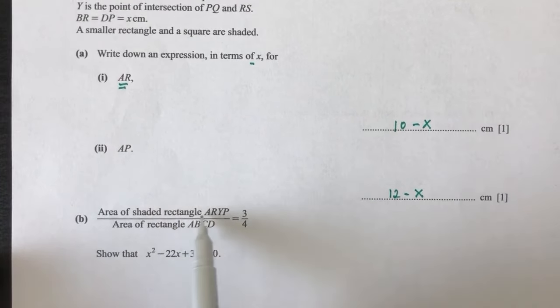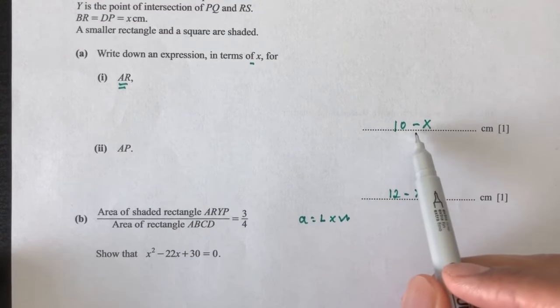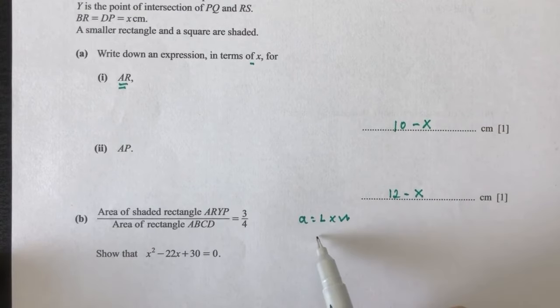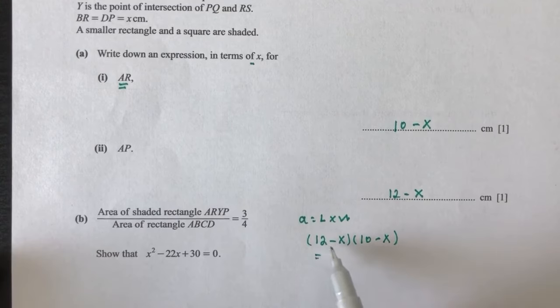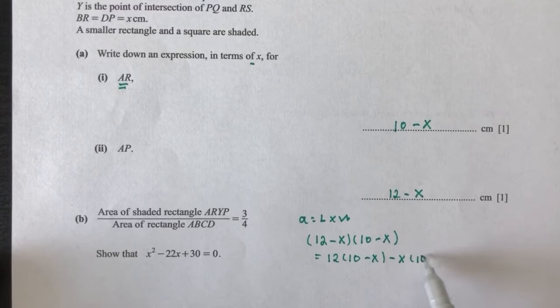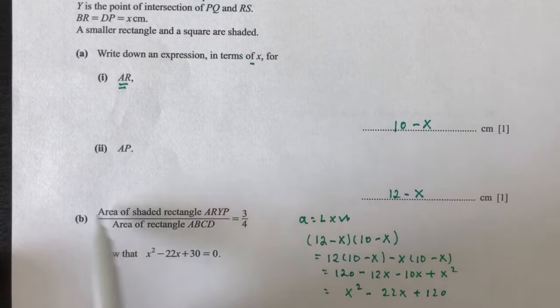So let's find the area of the rectangle. You know that area of a rectangle is equal to length times width. So this is the length, this is the width. So let's multiply both together. So 12 minus x times 10 minus x. That's the top. Let's simplify that. We have 120 minus 12x minus 10x plus x squared. That will be x squared minus 22x plus 120. That's the top of this equation.